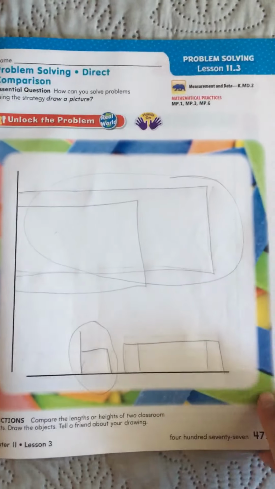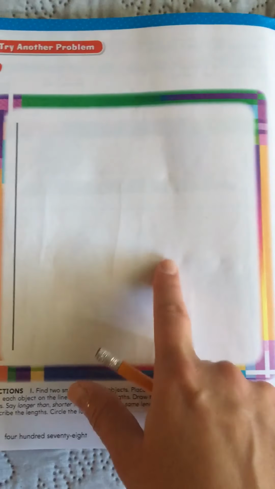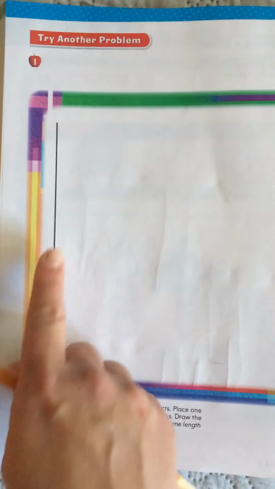Good. Go ahead and turn the page to 478. On this blank page, we're going to find 2 small classroom objects. Place one end of each object on the line. Compare the lengths. Draw objects, say longer than, shorter than, or about the same length to describe the lengths. Circle the longer object. So because we're talking about what is longer, we're going to see this line on the side and we're going to draw our shapes that direction.